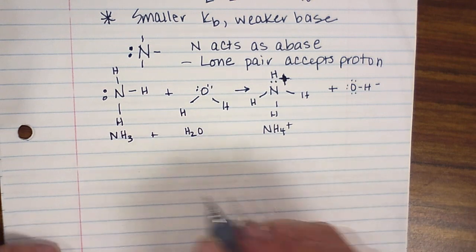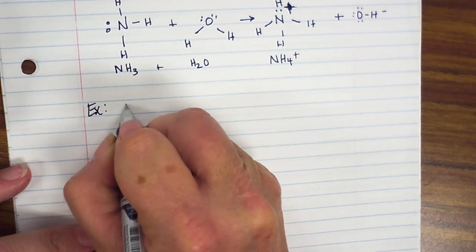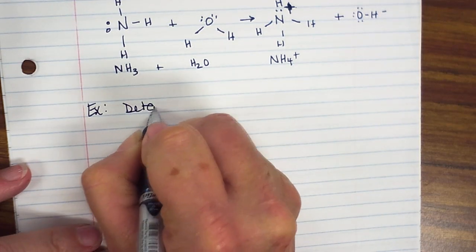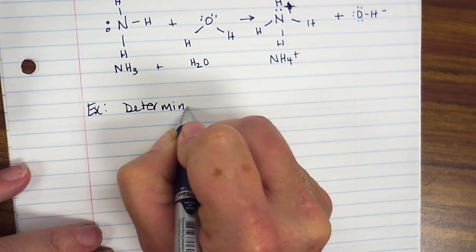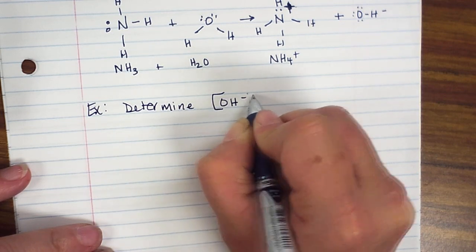All right, so here's some examples. Determine the concentration of hydroxide and pH.